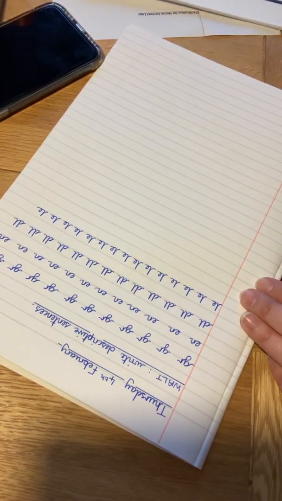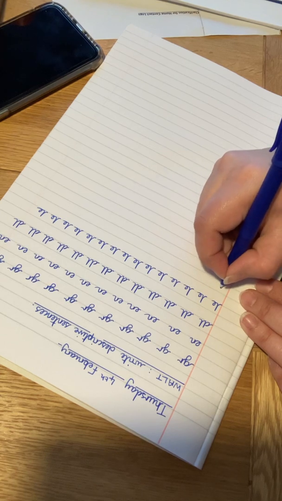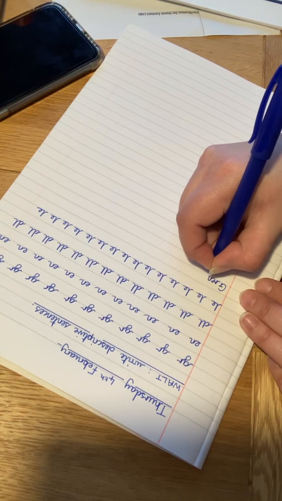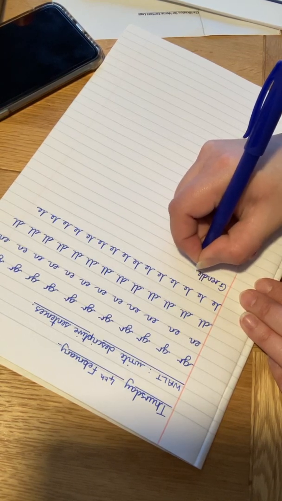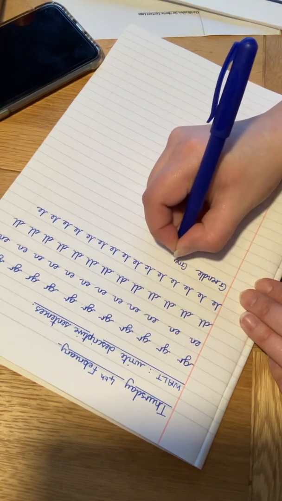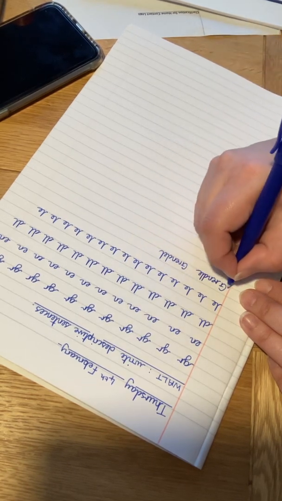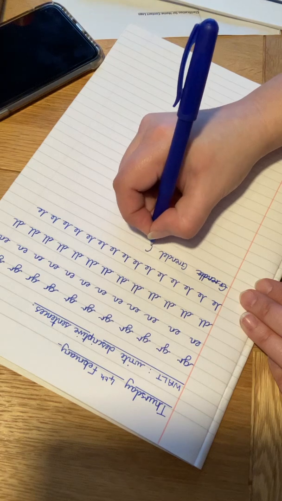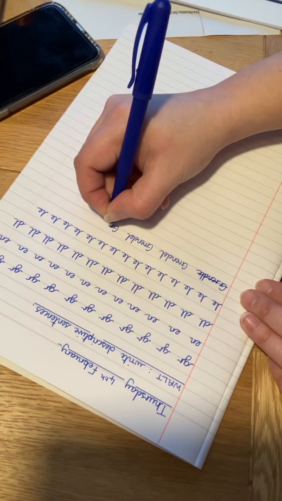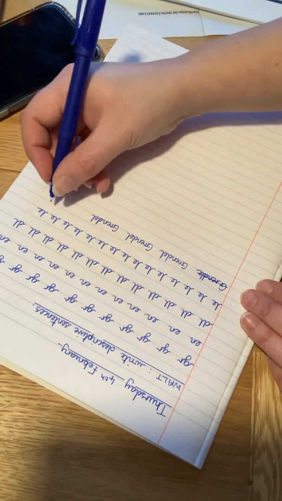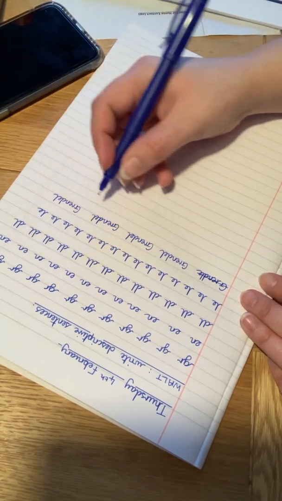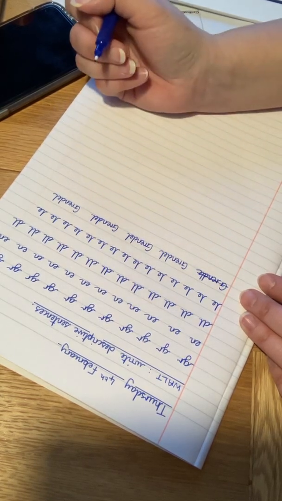Then we're going to practice doing the word Grendel. Now Grendel's always going to have a capital G because it's a name. So then we're going to practice G-R-E-N-D-E-L. Grendel. E-N-D-E-L. G-R-E-N-D-E-L. And we don't join our capital.